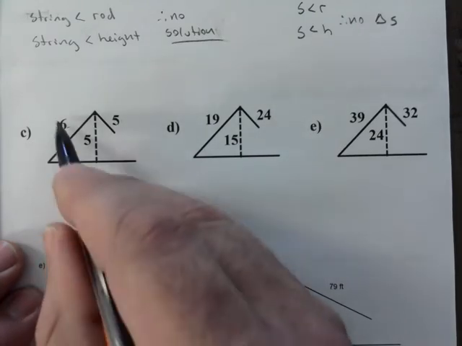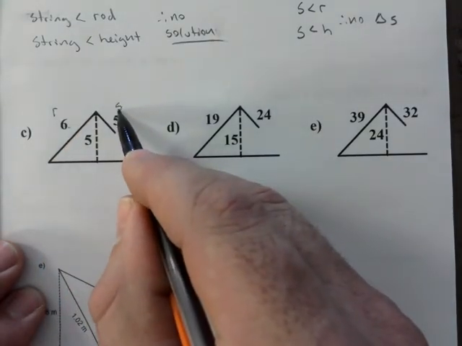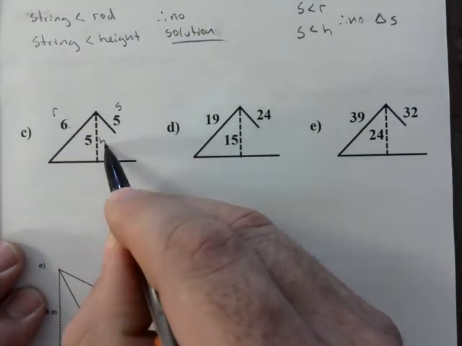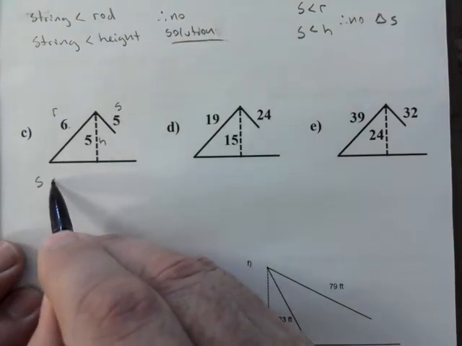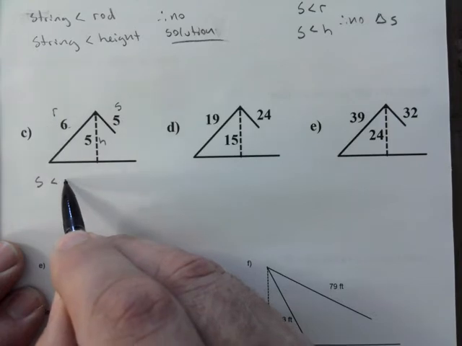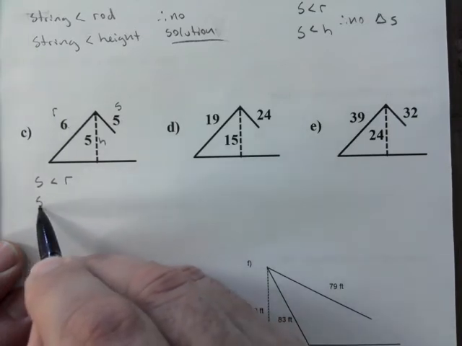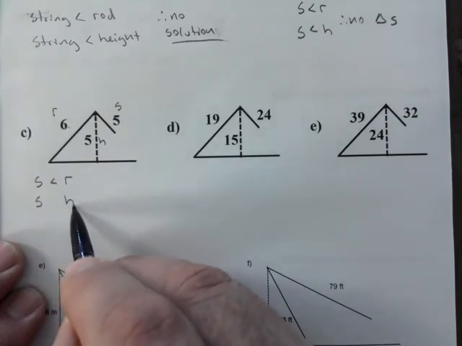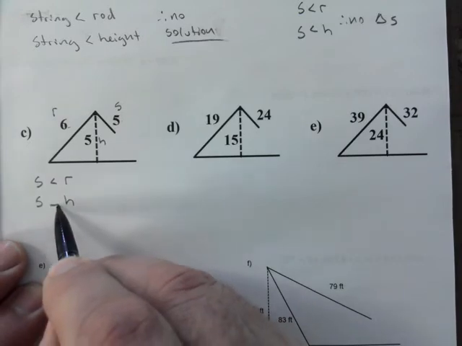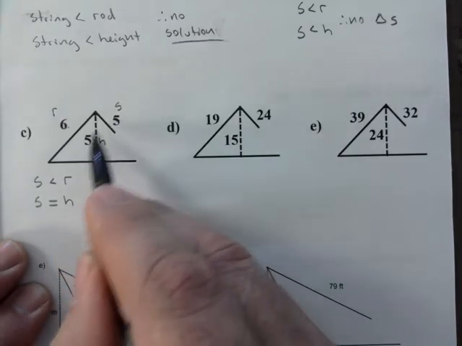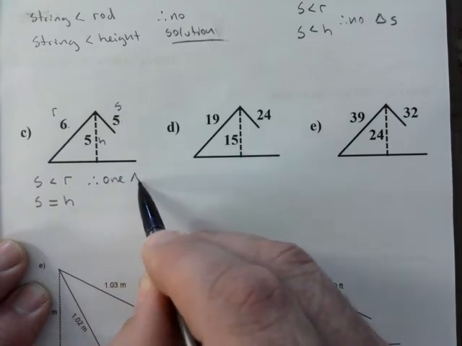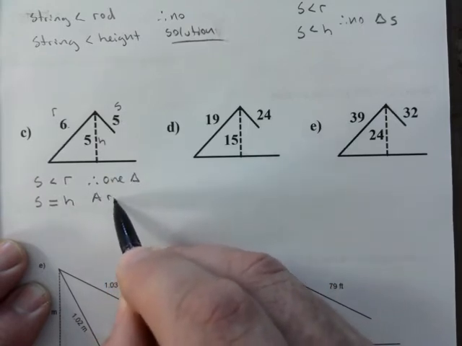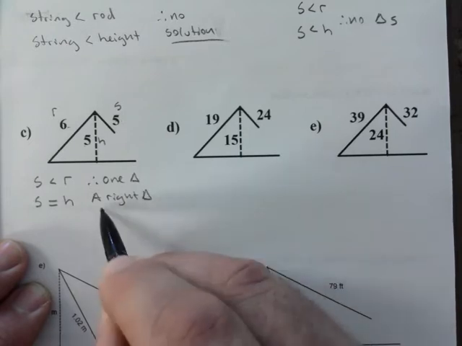Here, rod and string, always like that. The height is there, okay? String compared to the rod, this is what's happening. String compared to the height, what's happening there? It's exactly the same, right? So how many? One triangle. It's a right triangle in particular.